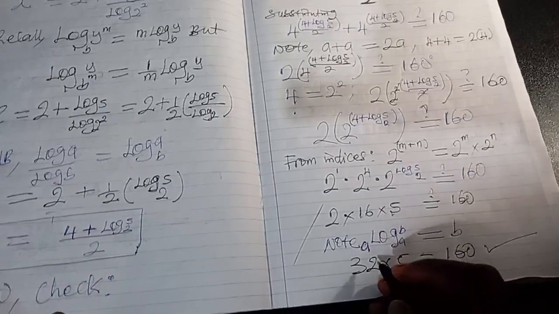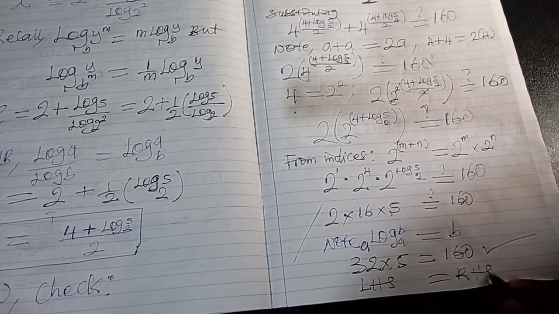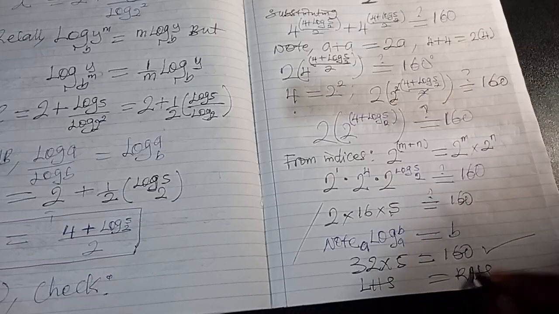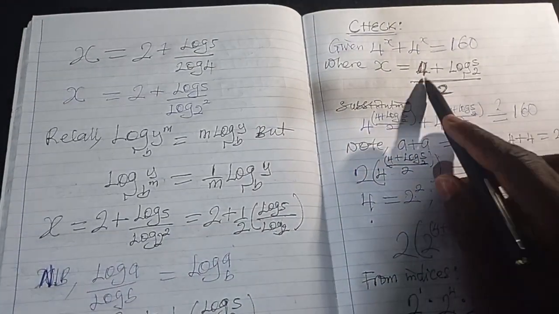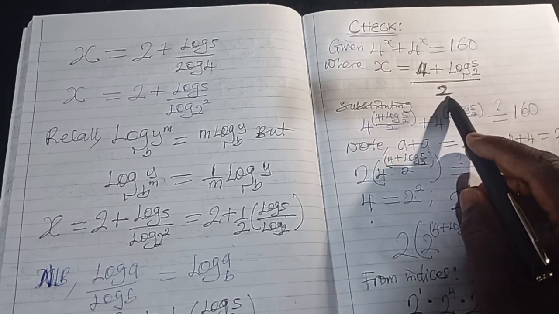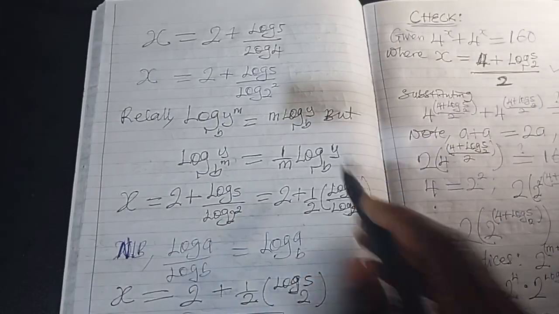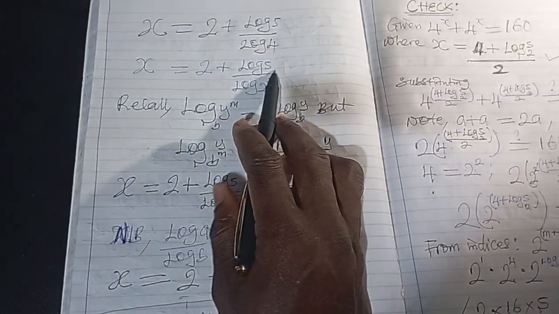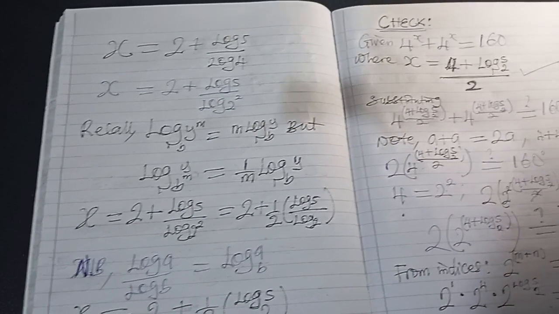Yes. So we can say the left hand side is equal to the right hand side. Thus the value of x is equal to 4 plus log 5 base 2, all divided by 2. Or you can still say x is equal to 2 plus log 5 divided by 4. Alright, so this is how you can solve this problem.